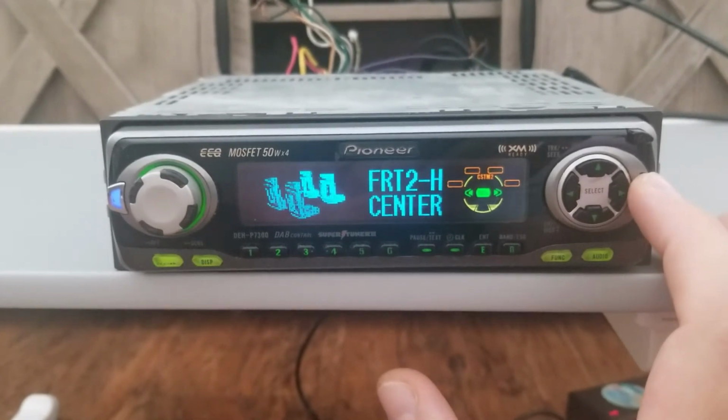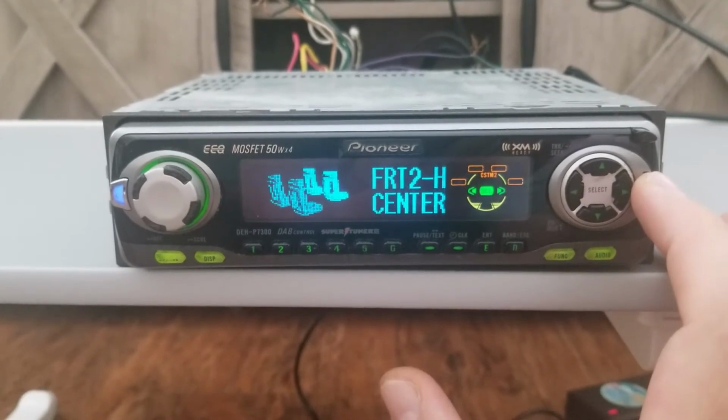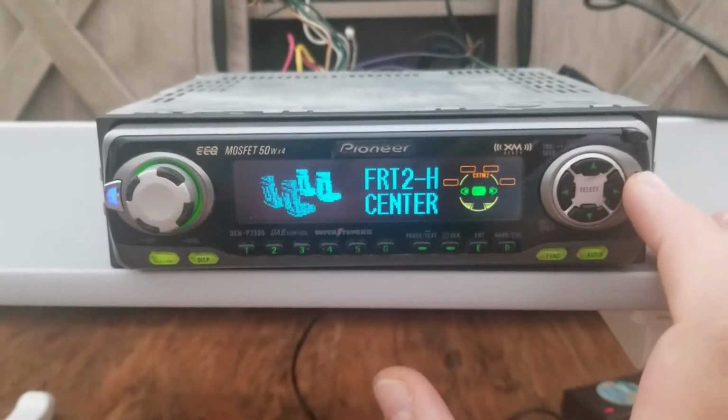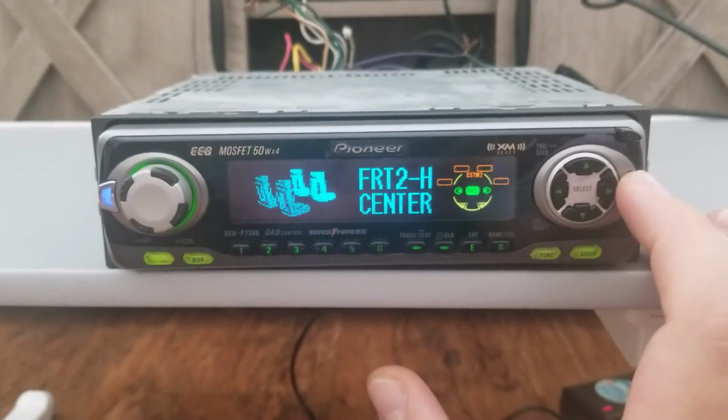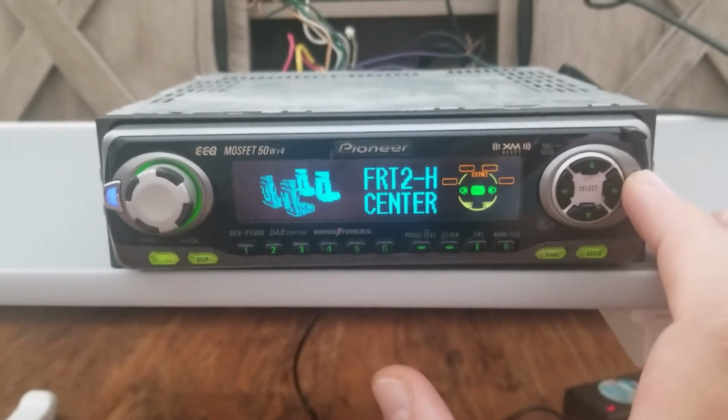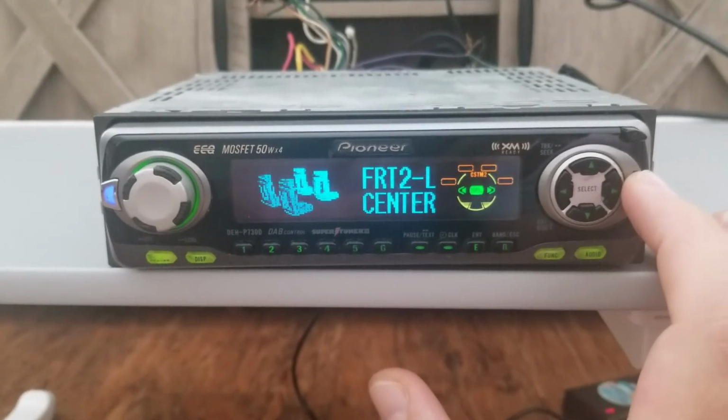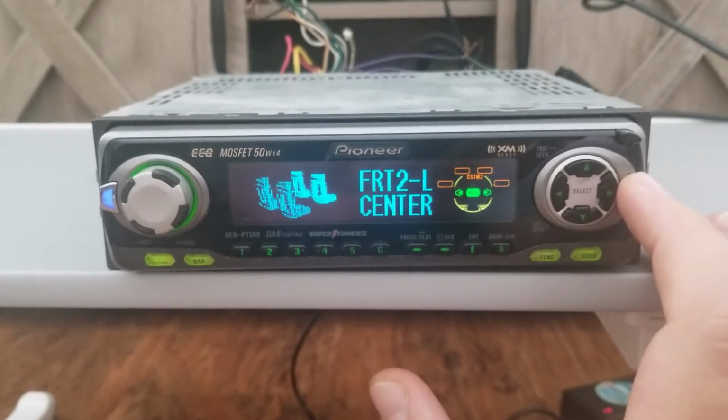The front 2 setting means that it'll raise the treble and bass on the front channels, but the rear channels will only have the bass boosted. And the H and L is the same thing, it's just a higher or lower effect.